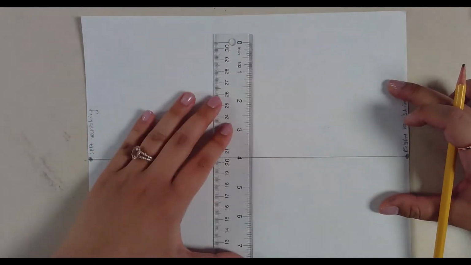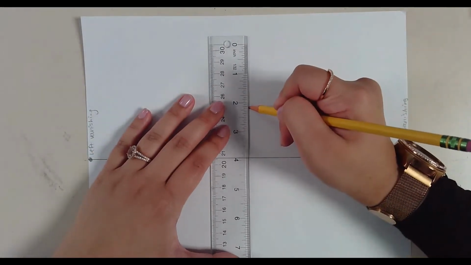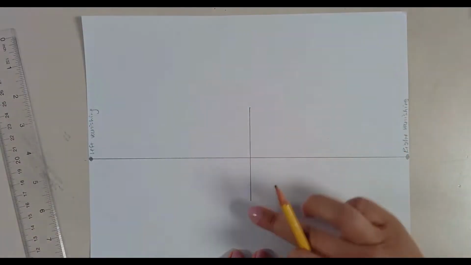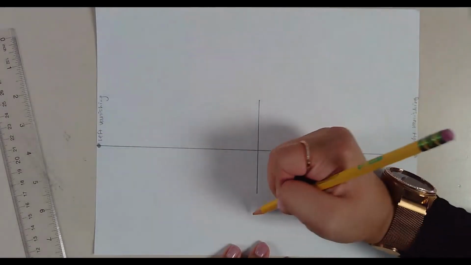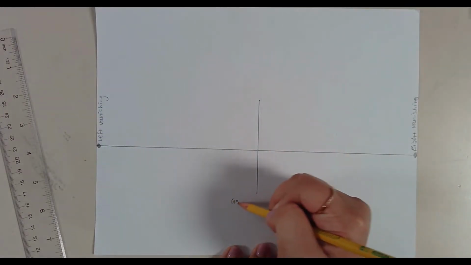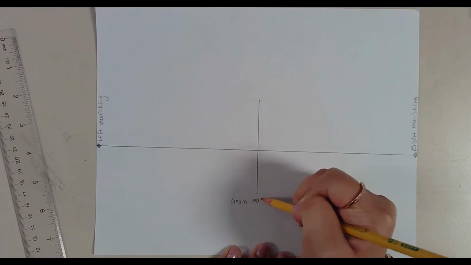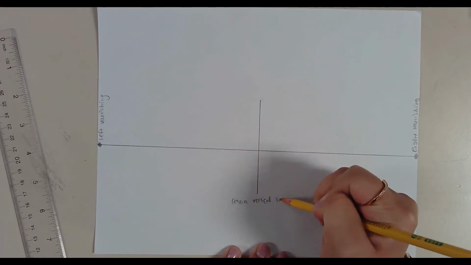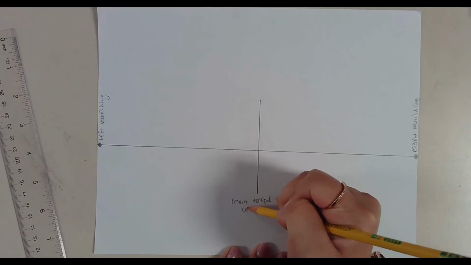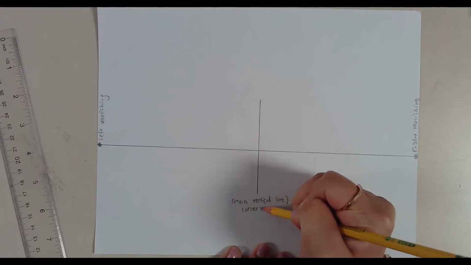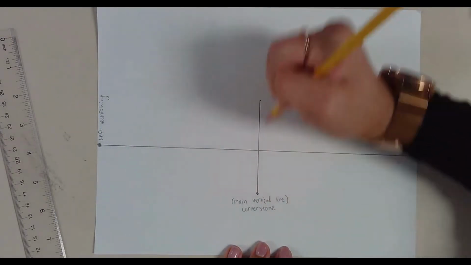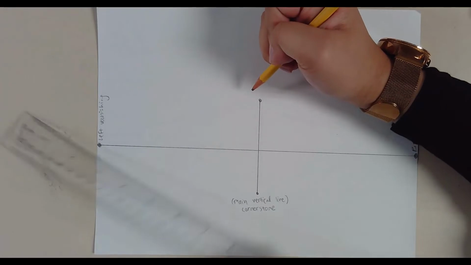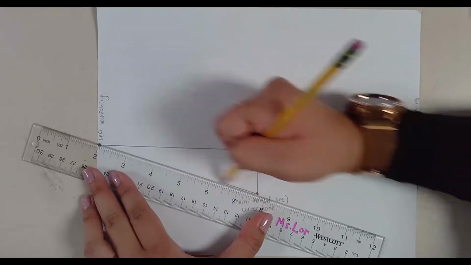And then from here, what you want to do is create a vertical line straight down the middle that goes above and below your horizon line. This is going to be the main vertical line. So I'm just going to label it main vertical line, which is going to be like the cornerstone. From here, go ahead and dot the top and the bottom and connect to both vanishing points.